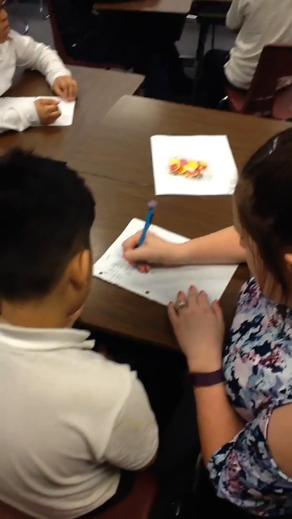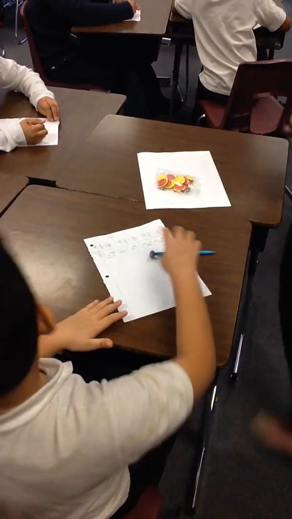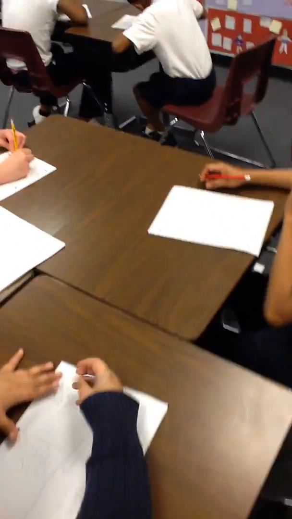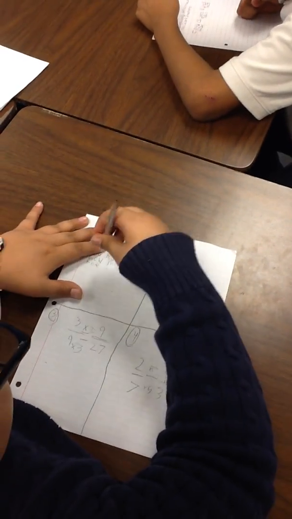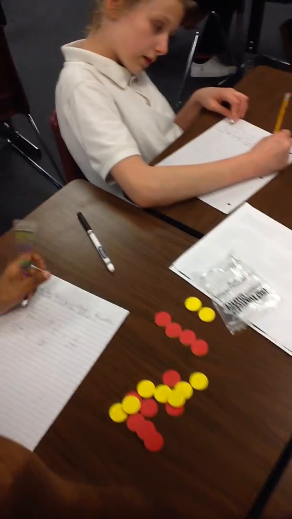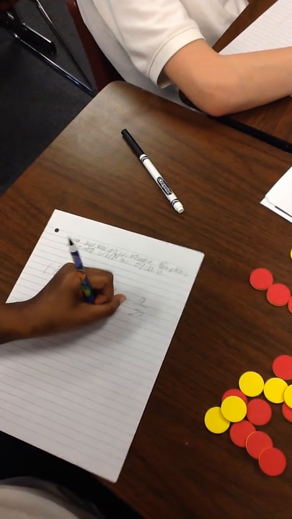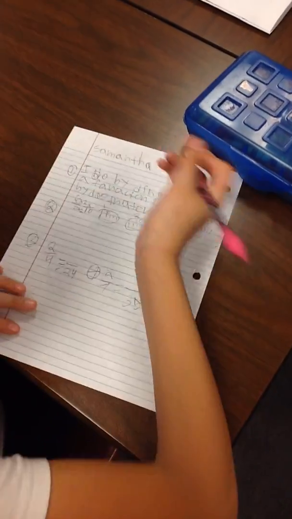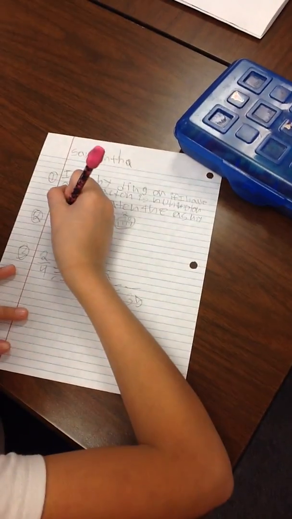Equals 1. So you explain it. So to find the equivalent fraction, you have to multiply the numerator.